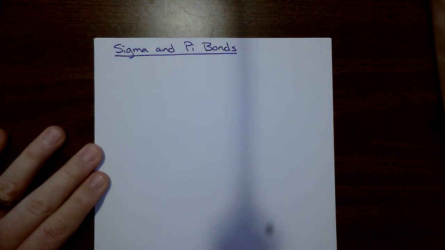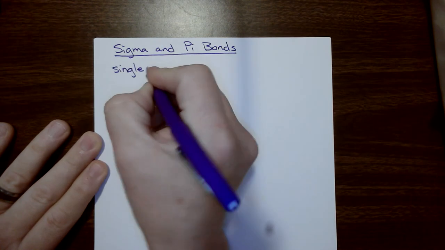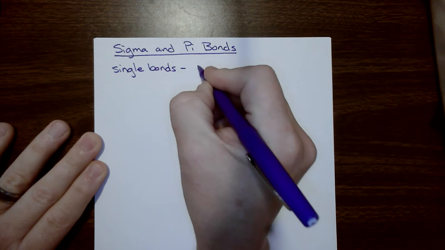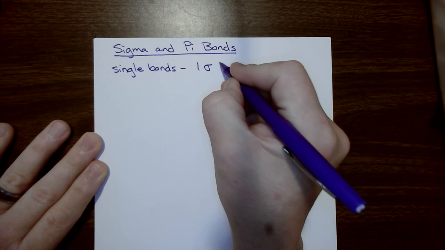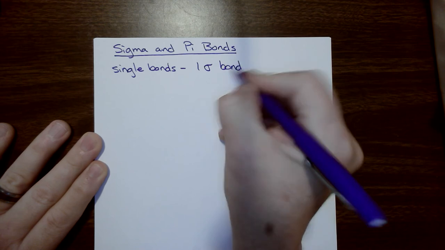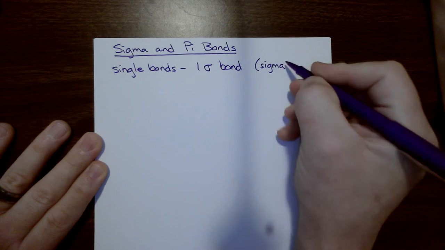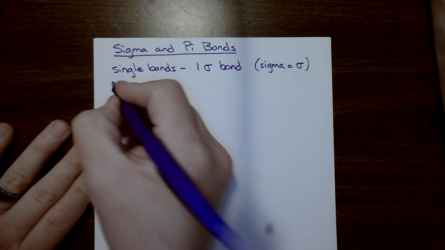So today we're going to talk about sigma and pi bonds, which are how single, double, and triple bonds are formed. So in single bonds we will have one sigma bond, and we'll talk about what a sigma bond is in just a minute. By the way, the symbol right here, sigma, is this symbol that I'm drawing right there.